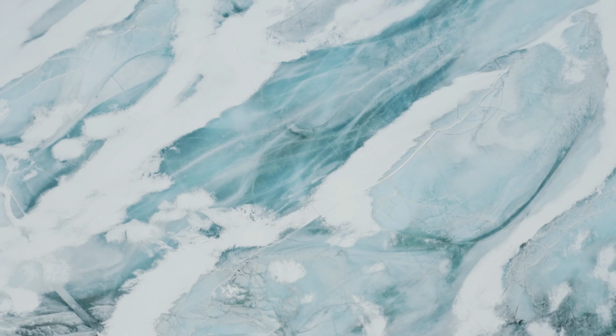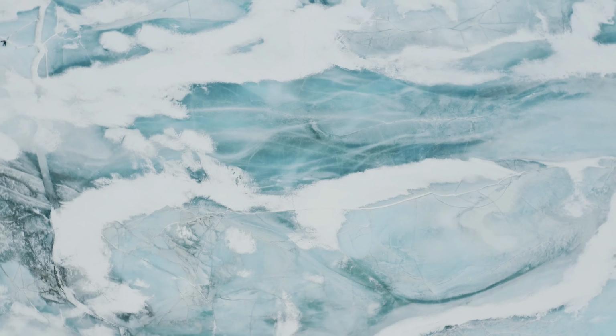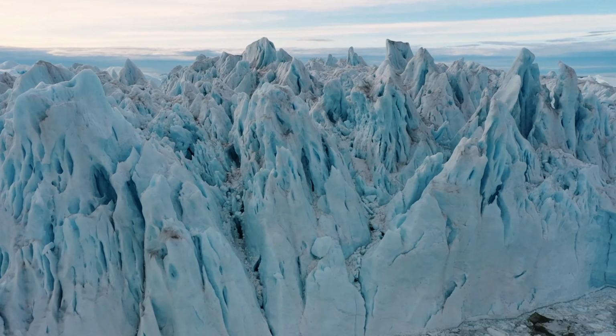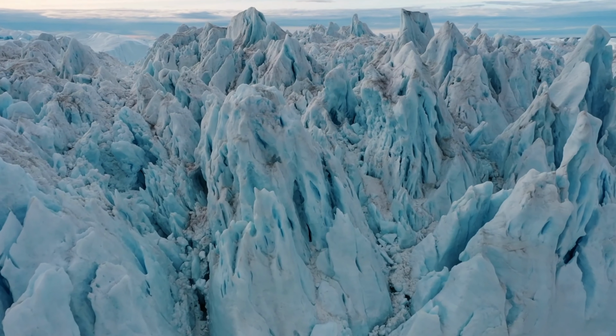One of the most notable sites of the Patagonian ice sheet is the Perito Moreno Glacier. It is one of the few glaciers in the world that continues to grow. Perito Moreno Glacier is part of Los Glaciares National Park in Argentina and is a UNESCO World Heritage Site.